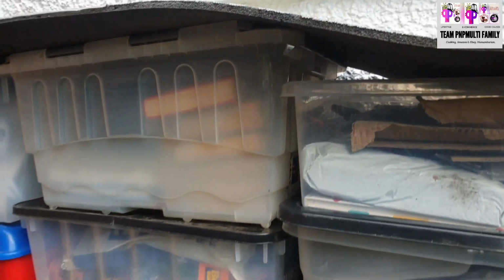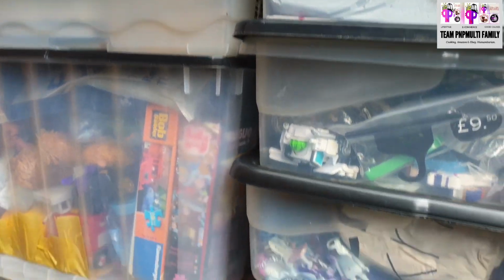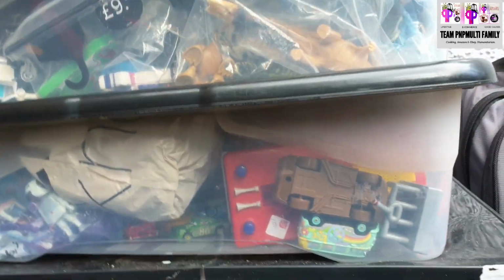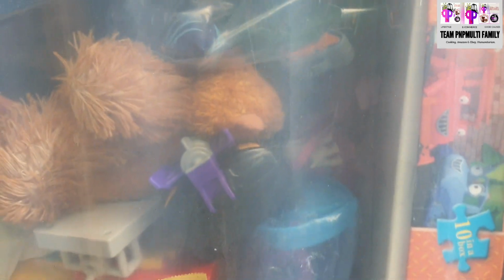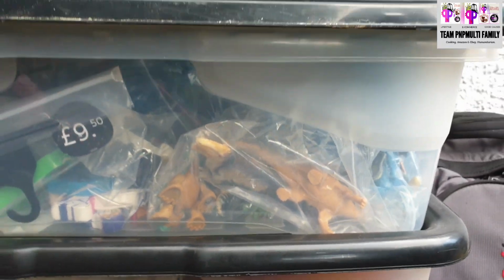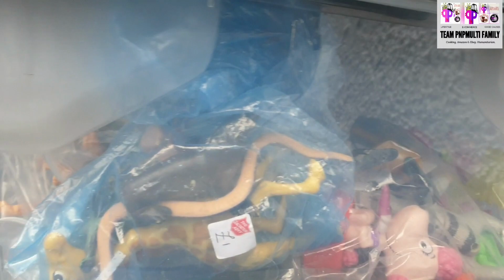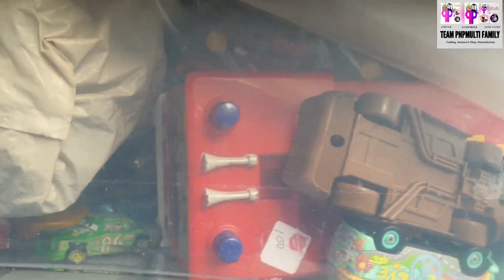So the plan is to get all of these containers to be skewed, and the skewing system I'm going to be using is by the categories I am in. So for example, you can see in this one is all puzzles, books, DVDs. We got here a mixture of toys and puzzles and games and plushes in that one. This one has got books. These are action figures, all action figures. This is the action figure tub, and then we got here the cars tub and vehicles tub.